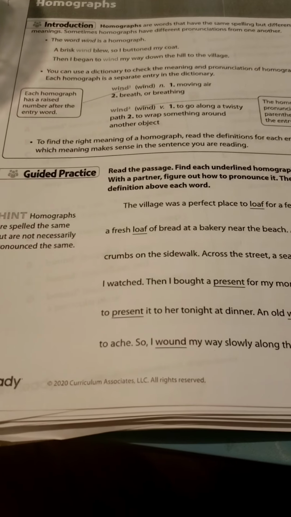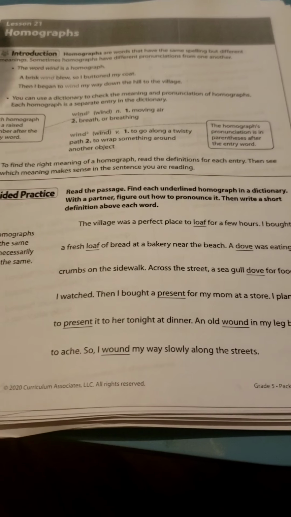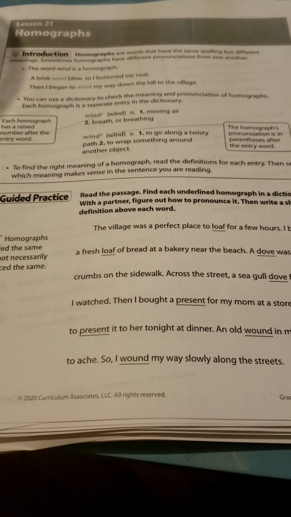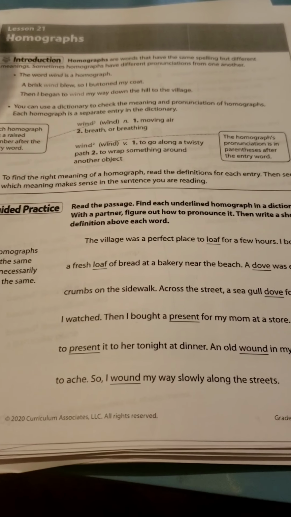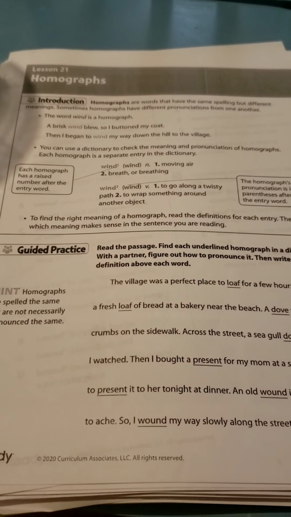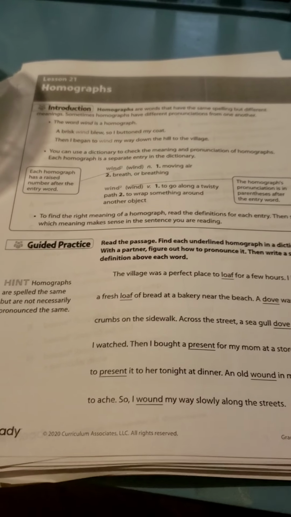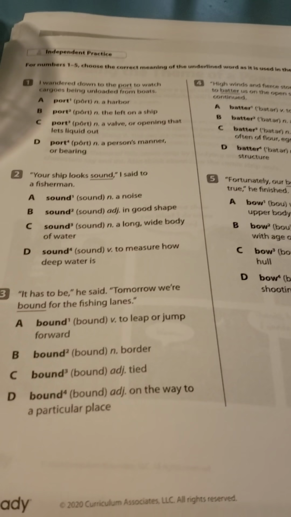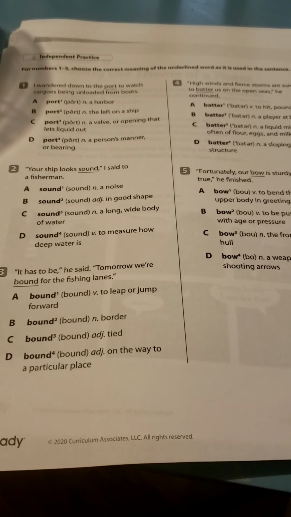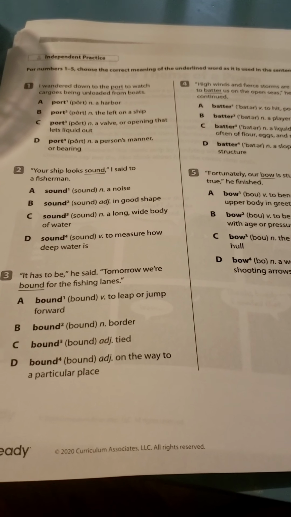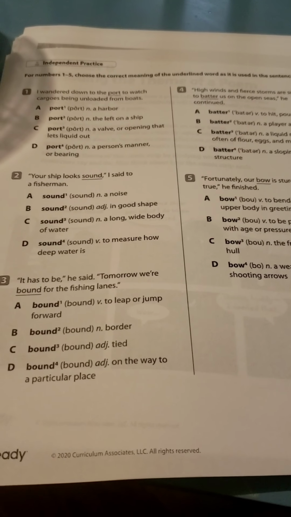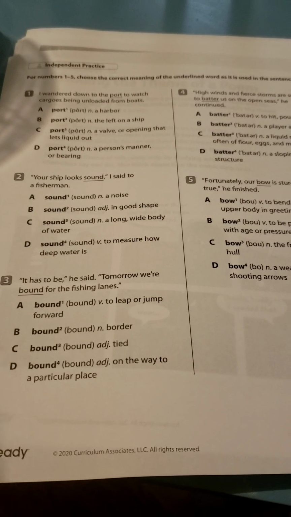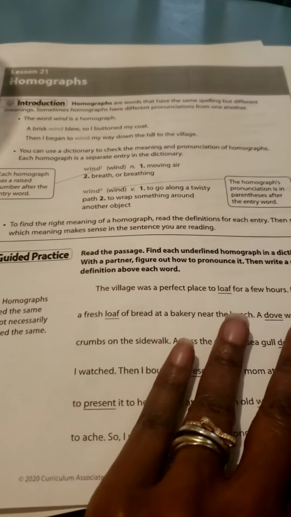And then at the bottom, it says guided practice. Guided practice is intended for the teacher to go over it with you so that you can be more successful when we get to the second page, which is independent practice. On independent practice, there are 5 multiple choice questions that you will be expected to answer on your own after engaging with the intro lesson. So here we go.